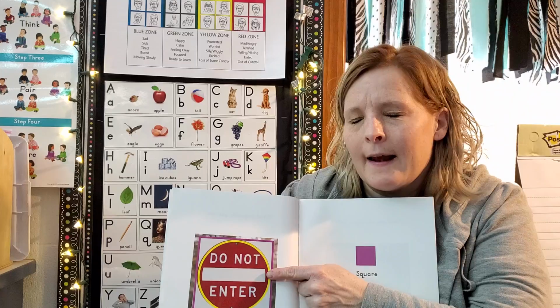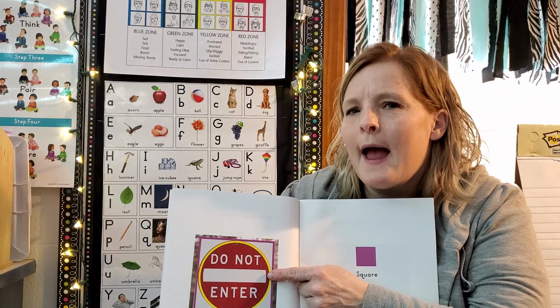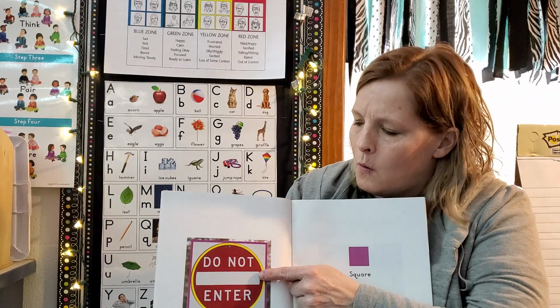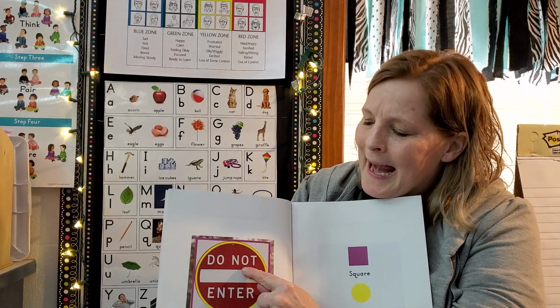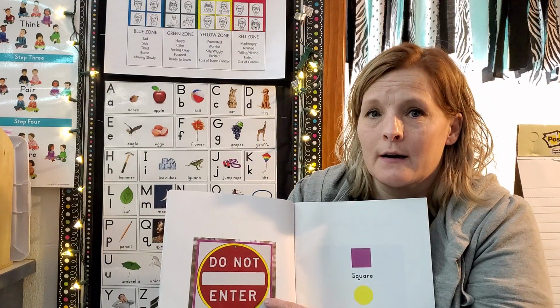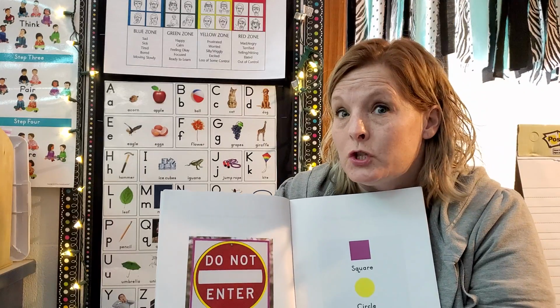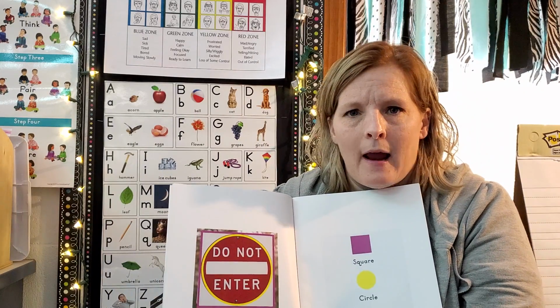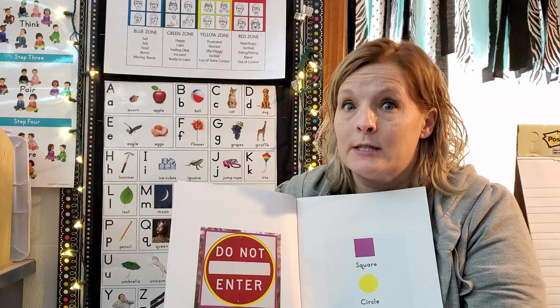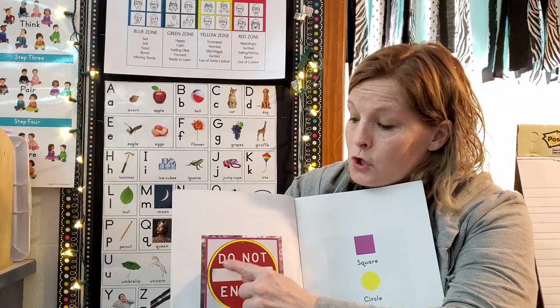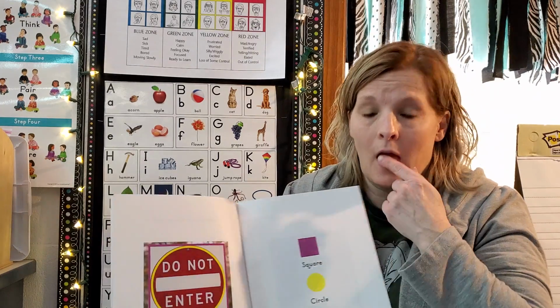So even if you don't know how to read yet, you might know this says do not enter. I see this sign sometimes on a one-way street, and if you drove on it, you might get in an accident. That's why it says, do not enter.